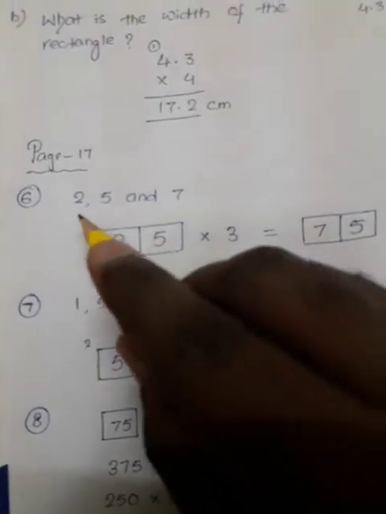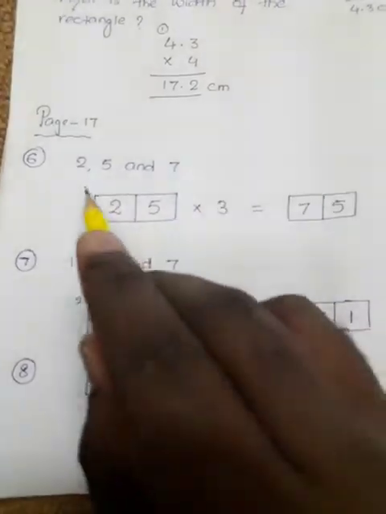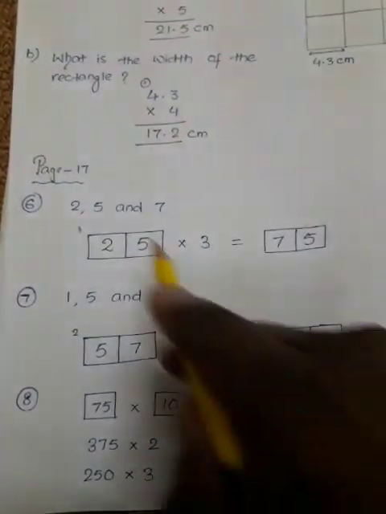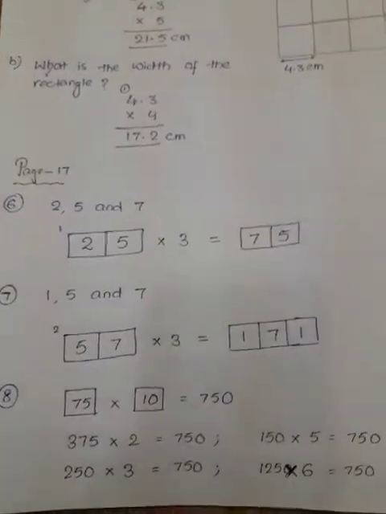What is the small number? 25. So if I multiply, 3 5s are 15 and here is 5, so 1 carry, right? 3 5s are 15, 5 and 1 carry, 3 2s are 6 plus 1, how much? 75. That means you have to use these numbers. It can be repeated, because there are 3 numbers and 4 boxes, but you have to use these numbers only, not any other number.